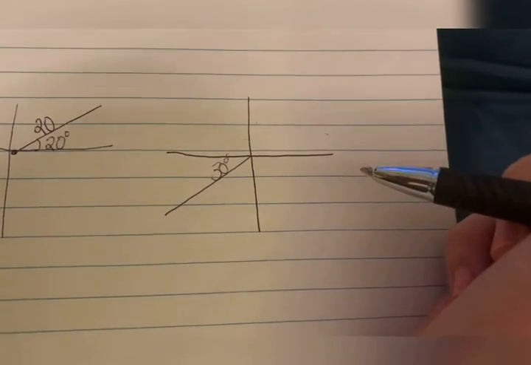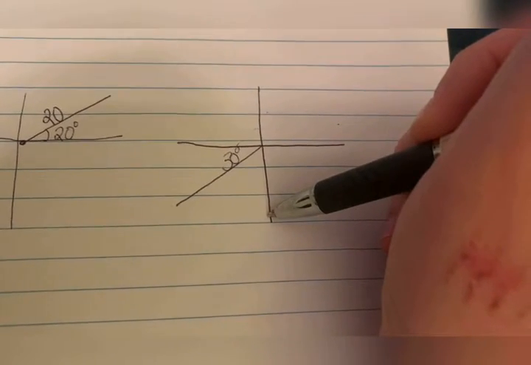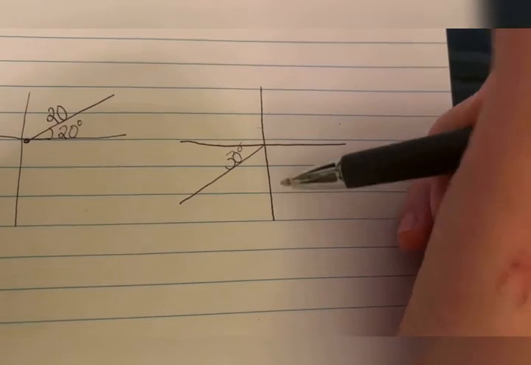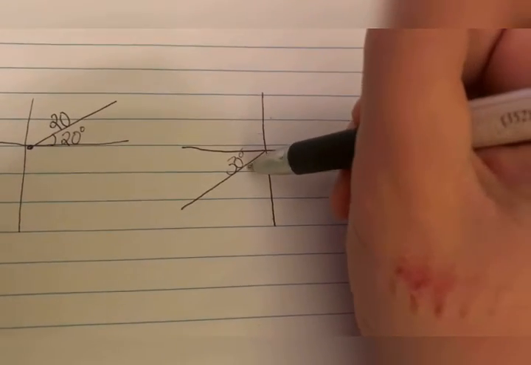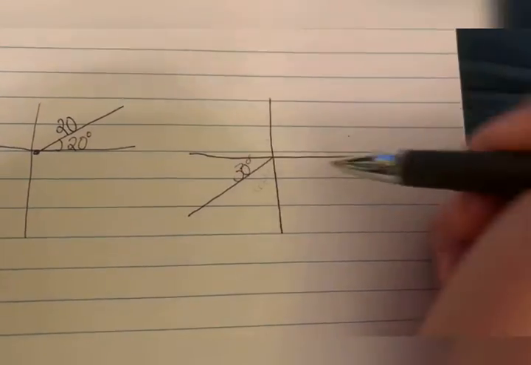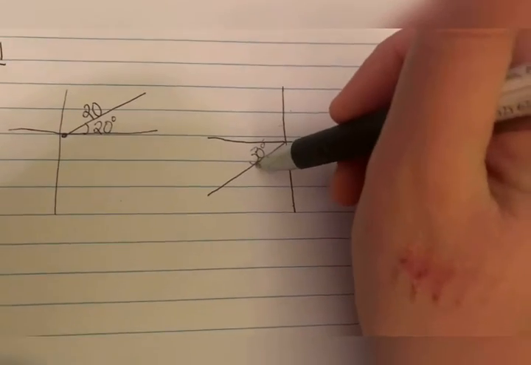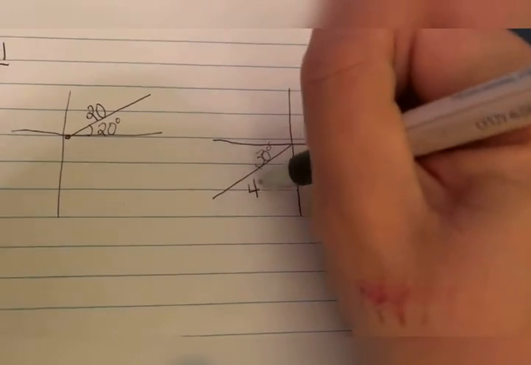Bada bing, bada boom. And if you say, Miss Jessica, can't I do 270 minus 210? Then I get 60. Well, that 60 is going to go here, so you're still going to end up needing to do 90 minus 60 to get 30 right here. So I would stick with the 180, okay? So here you go. You have 30 degrees right here, and that was 40 miles.